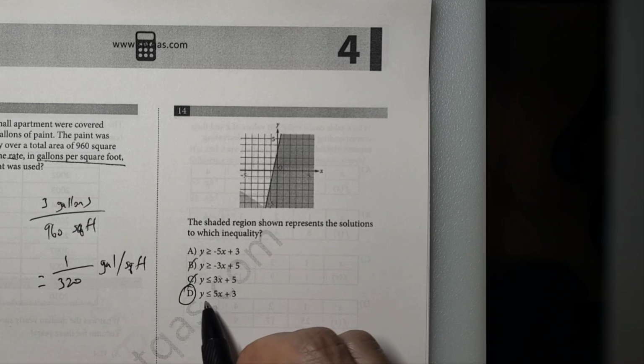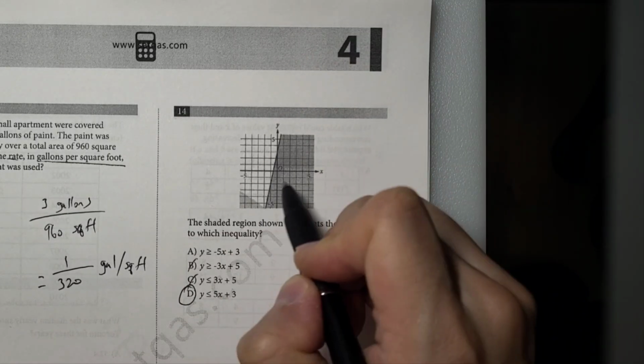And this makes sense because the y value is less than or equal to, so it should be below the line, which this is below the line.